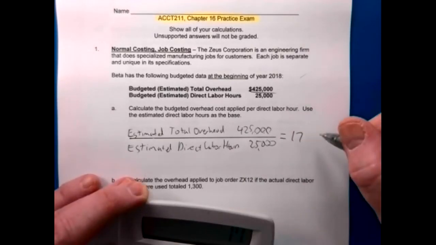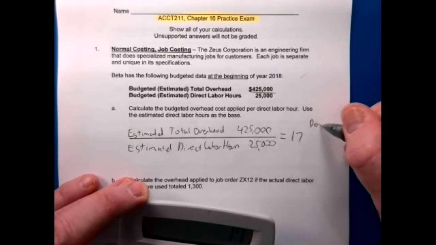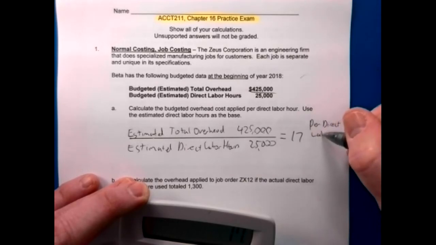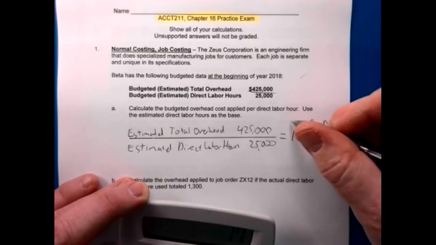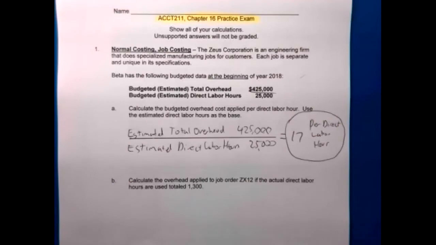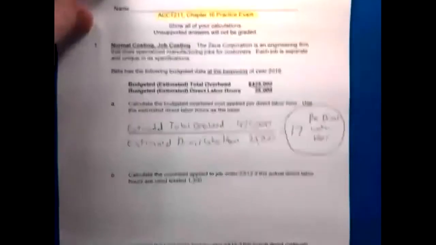Okay, so this is $17, per direct labor hour. So $17 per direct labor hour.